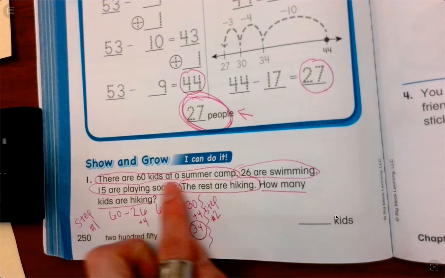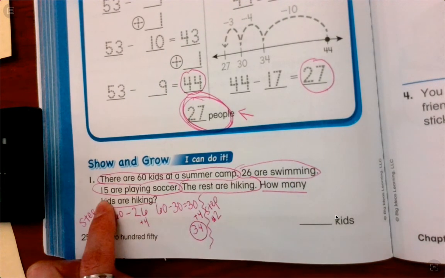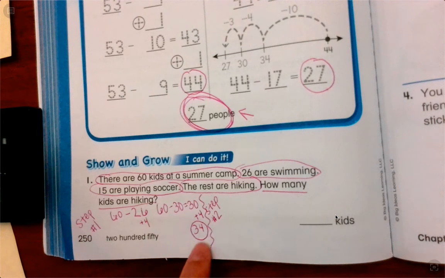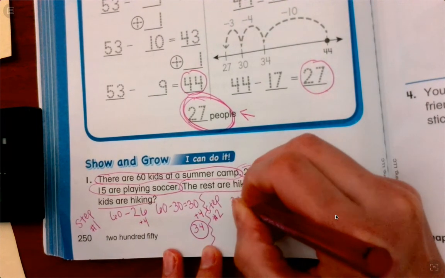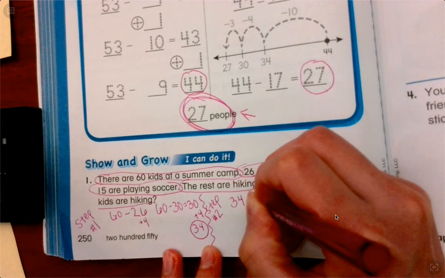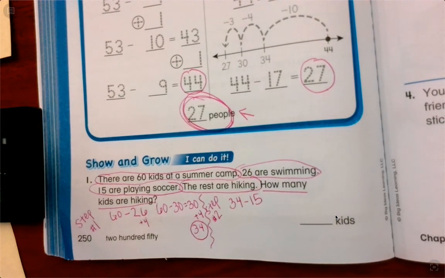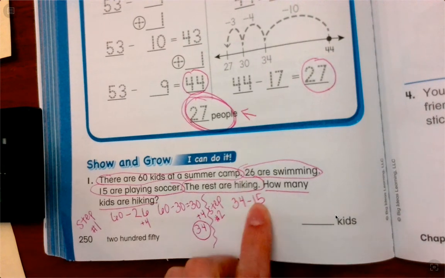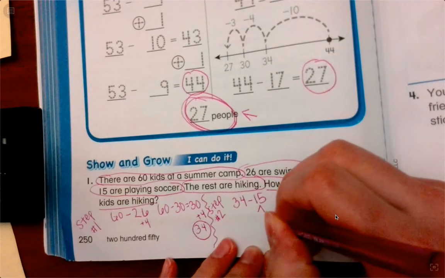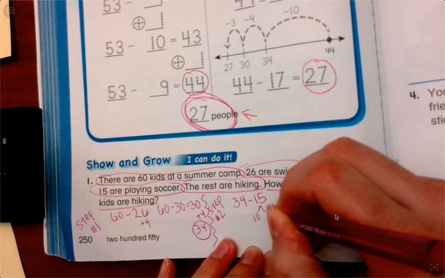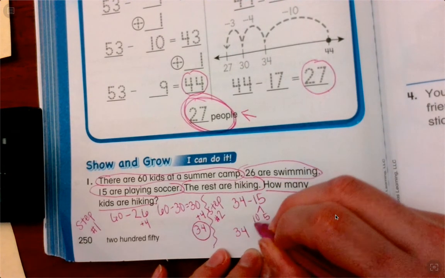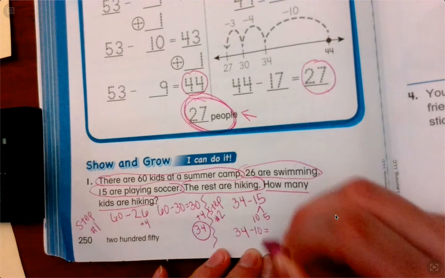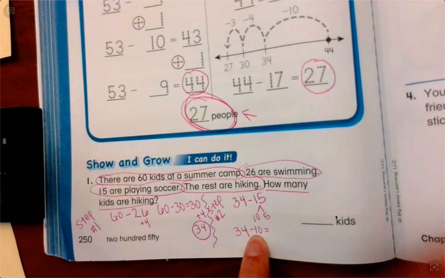So I have 60 and then 26, we're good. Now, 15 are playing soccer. So let's take that number, 34, and subtract the 15. So I've got 34 subtract my 15. Now however you want to solve, we can solve this. Let's do the breakaway. I'm going to take 15 and break it up into 10, and then it has the 5. So I have 34 subtract 10.